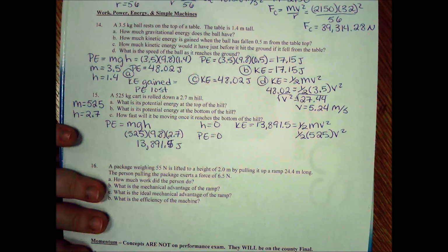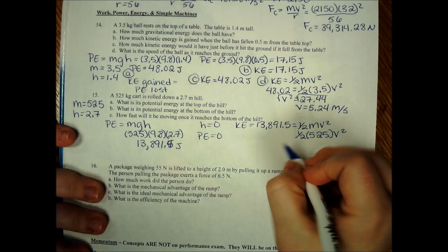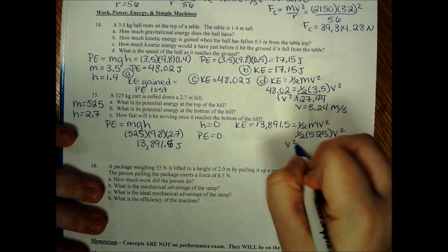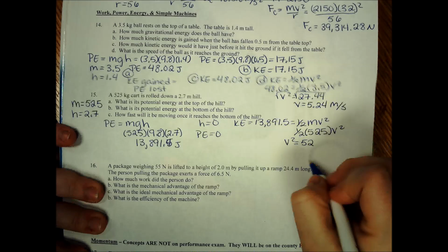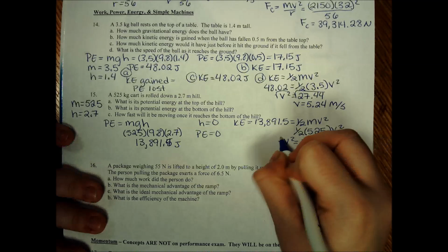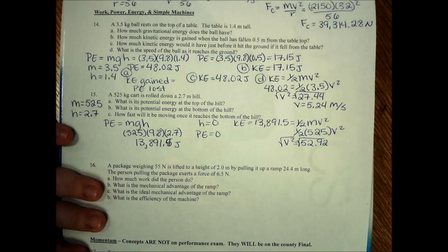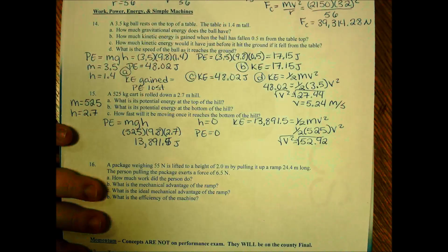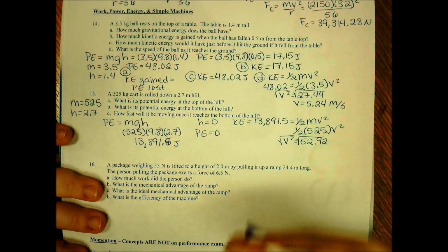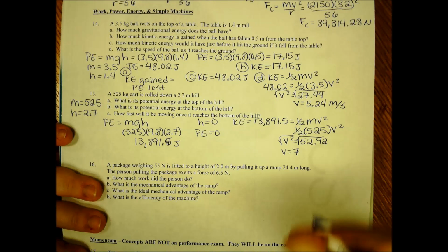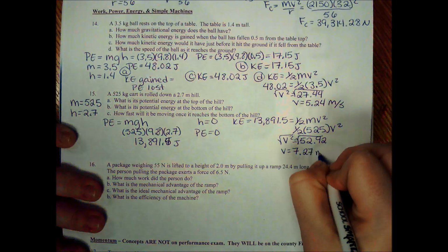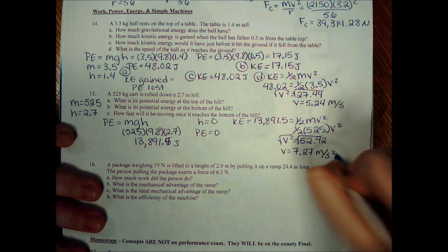So 13,891.5 divided by 0.5 divided by 525. I'm getting that v squared is 52.92. Square root of both sides. And the final velocity here I'm getting is 7.27 meters per second.